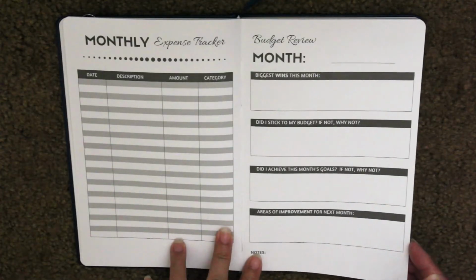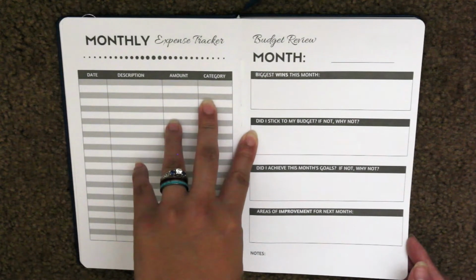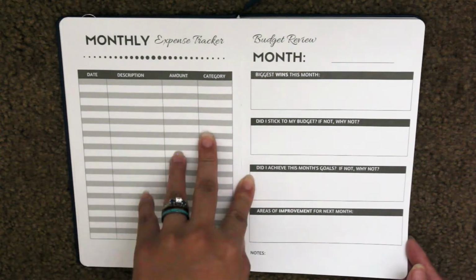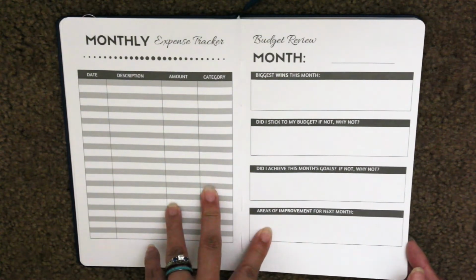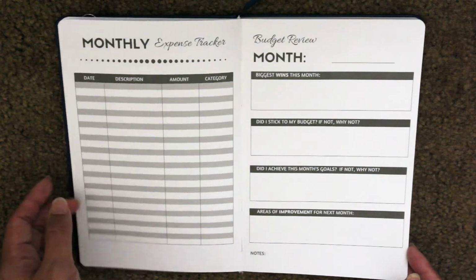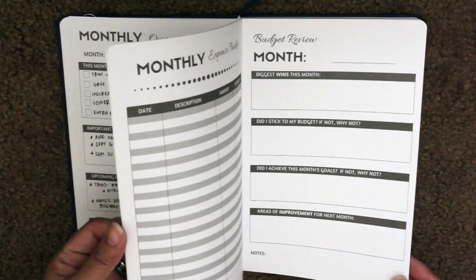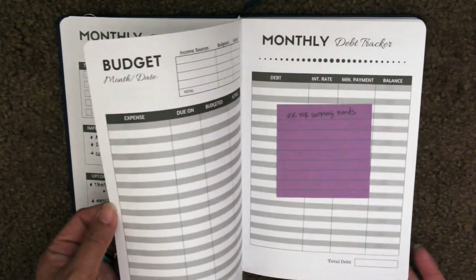And so at the end of the month, there is a budget review, budget wins. Did I stick to my budget? If not, why? Did I achieve this month's goals? Why or why not? And then areas of improvement for next month. So as soon as I finish closing out all of these budgets, I will come back and make sure to let you guys know how it worked out.